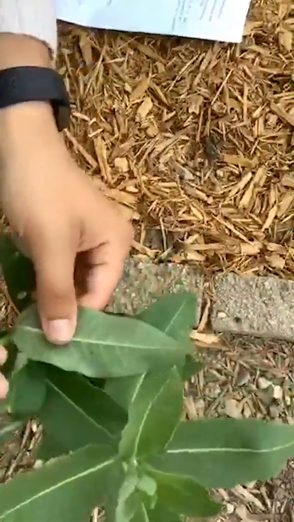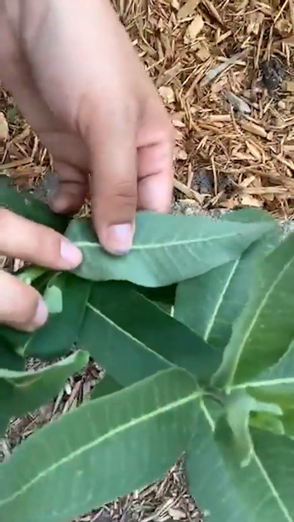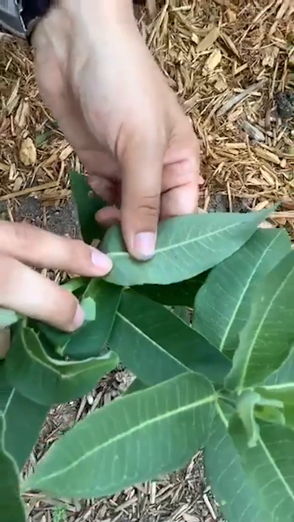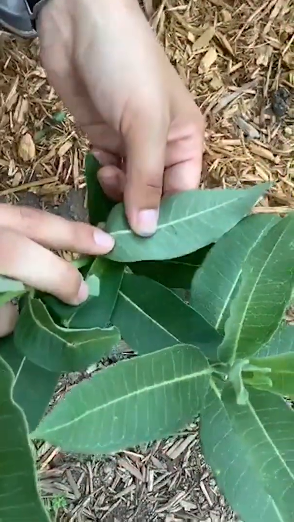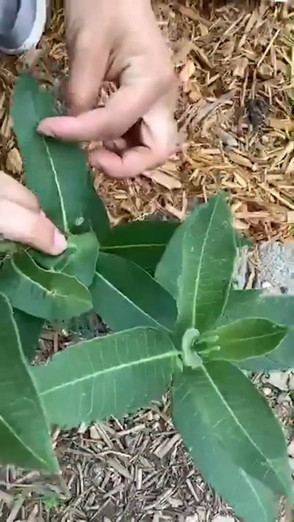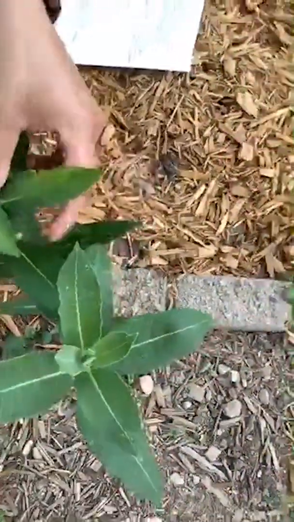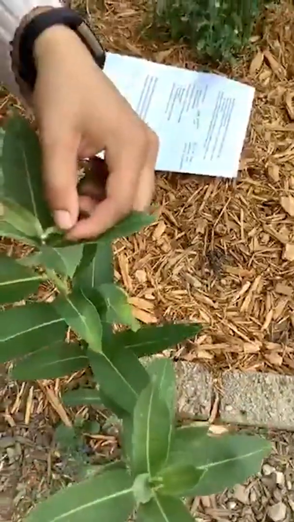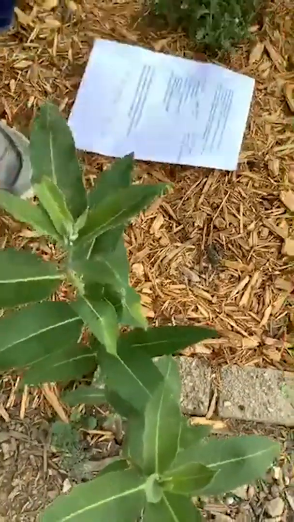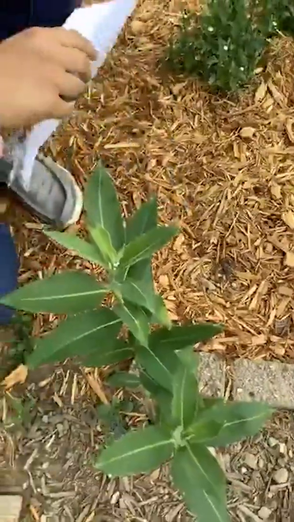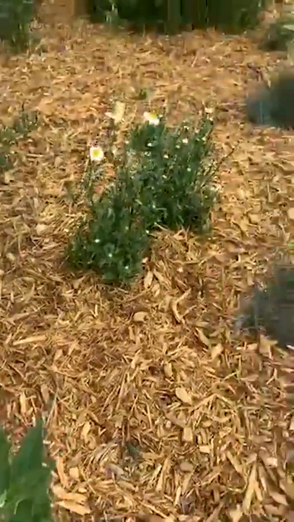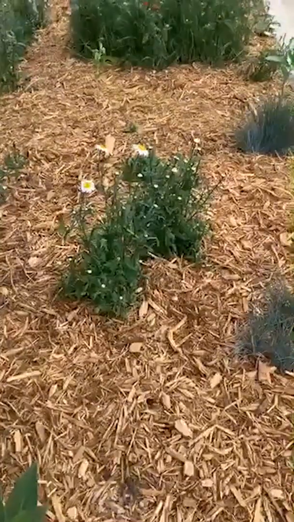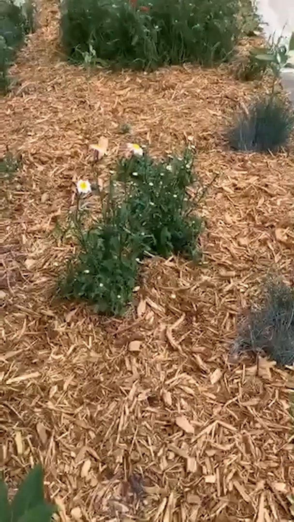Okay, so it's kind of hard to see, but there's a little white speck there, and that is a caterpillar egg that has hatched. So it is a tiny caterpillar. So somewhere on this milkweed plant, there is a caterpillar, but it's hiding from us today. We also have some daisies in our flower garden that the bees seem to like as well. And I've seen our butterflies on there too.